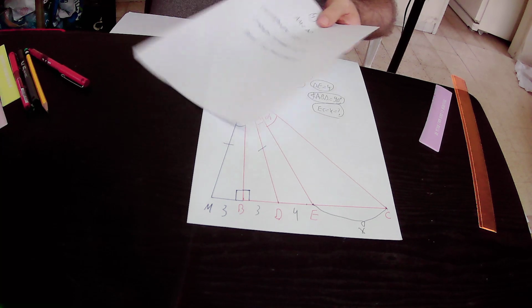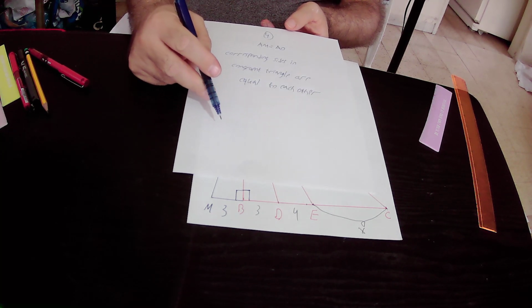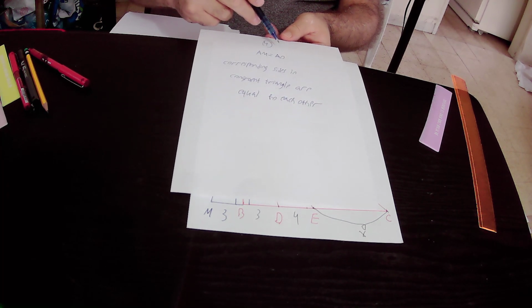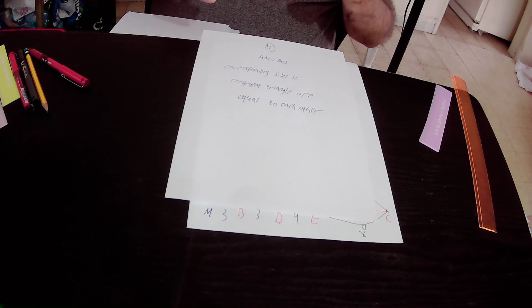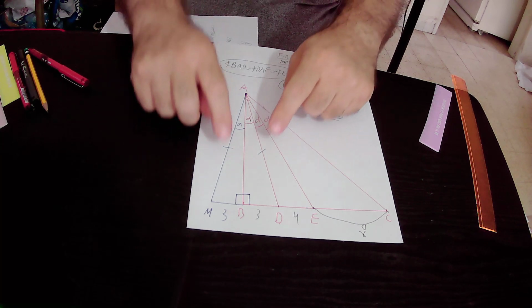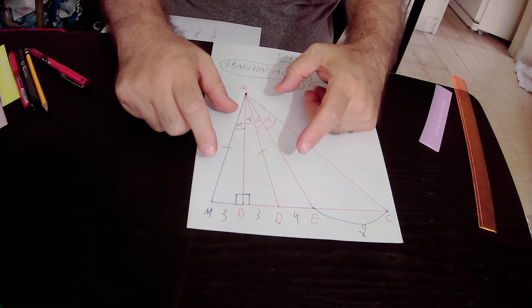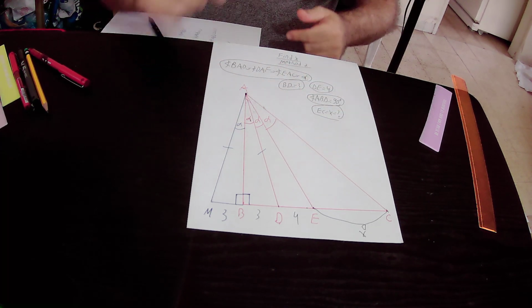Again, side AM of triangle ABM is equal to side AD of triangle ABD according to the rule that corresponding sides in congruent triangles are equal to each other. Actually, those two triangles are congruent to each other, therefore the corresponding sides, that is AM and AD, will also be equal to each other.